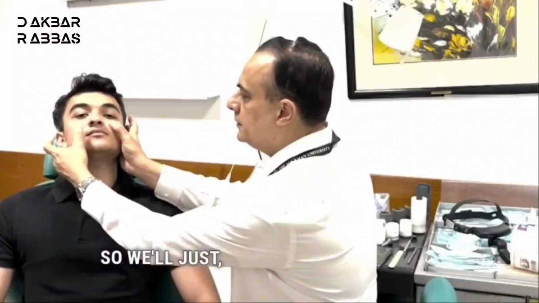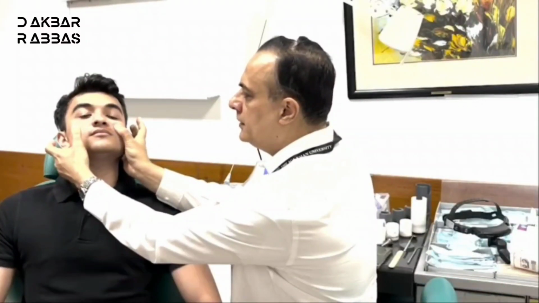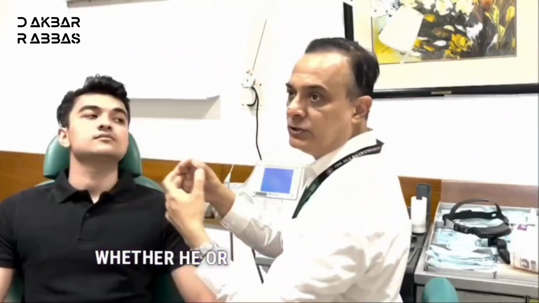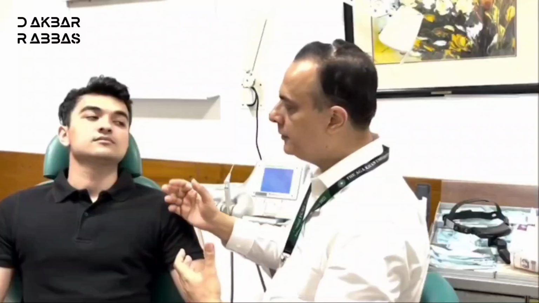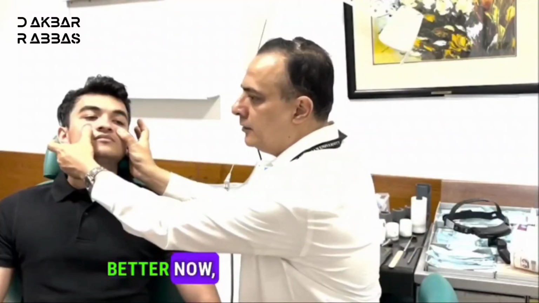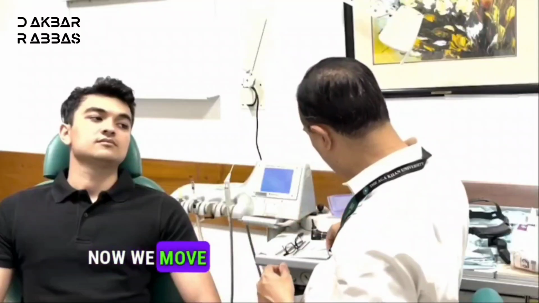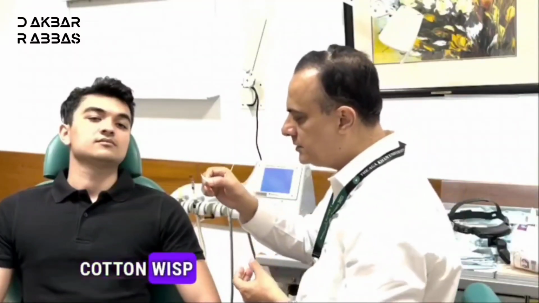We'll move the cheek away on both sides and ask the patient whether he or she is able to breathe better now. If he or she is able to breathe better now, the most likely diagnosis is a DNS, which has improved after pulling the nasal ala apart. So this concludes the Cottle's test. Now we move on to the cotton wisp test.